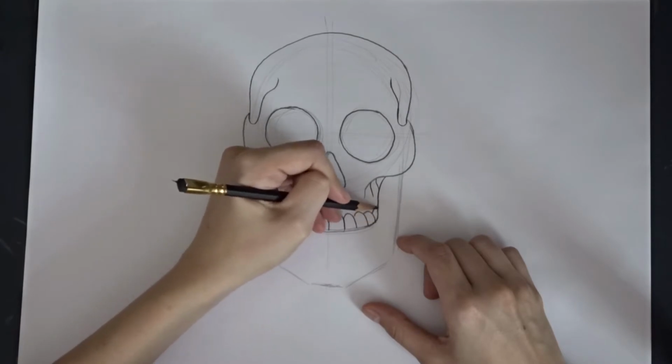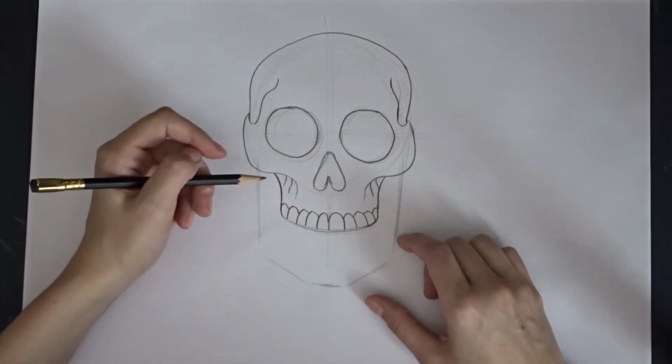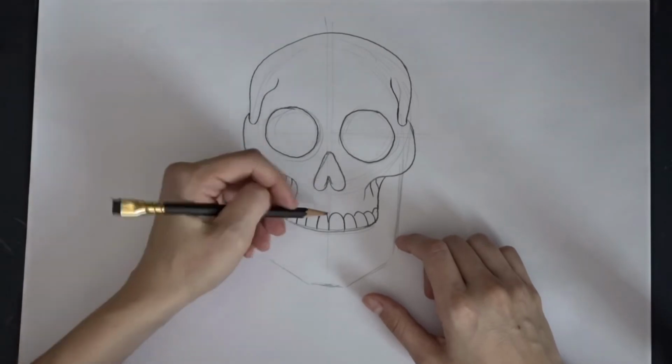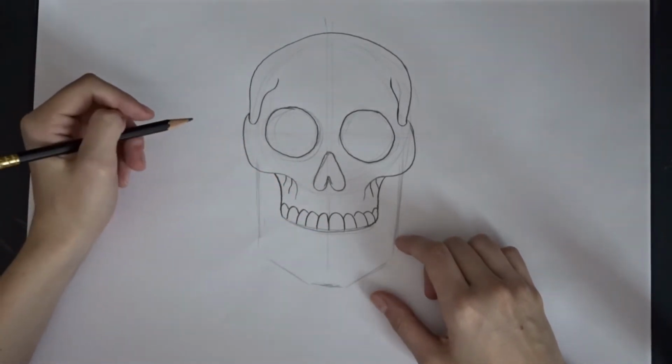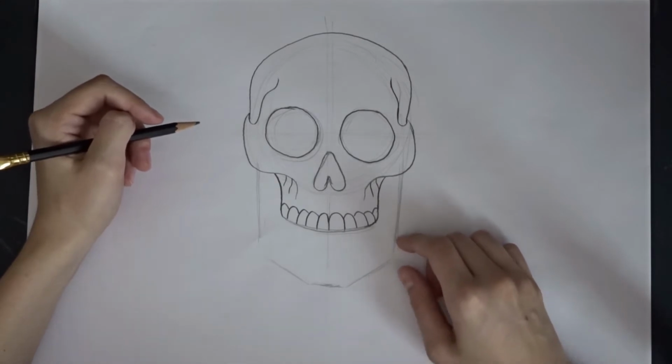If you are a crazy person and you want to count your teeth in your mouth and try to reflect that in your drawing, you are welcome to. I'm not that meticulous with everything though, right?